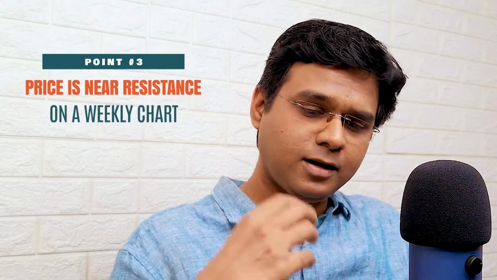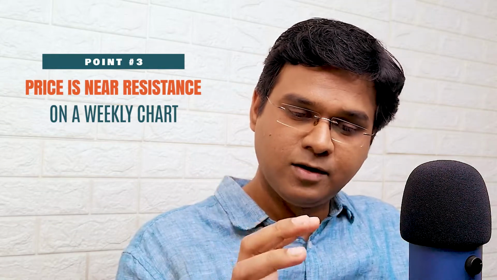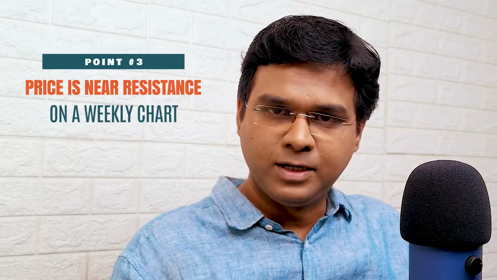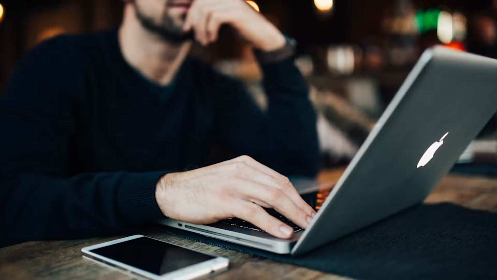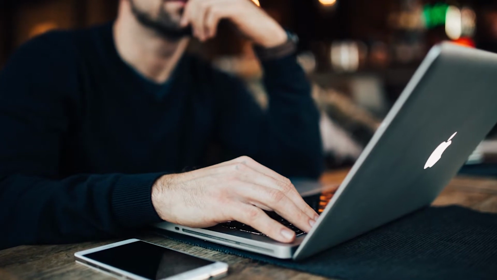Number three, let's say the price is near resistance on a weekly chart for a stock that you want to buy. So let's say you want to buy Asian Paints, and Asian Paints, the price is at a prior resistance area, and that too on a weekly chart. So you know that the price is near the resistance. So what you have to do is you have to wait till the price closes above the resistance. What if the price hits the resistance and starts falling down? So wait till the price breaks that resistance point, goes up, closes above that resistance, and then you can make your purchase.